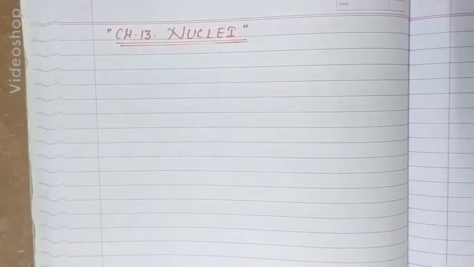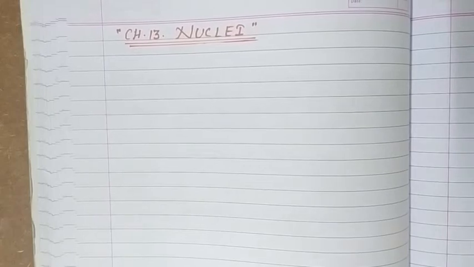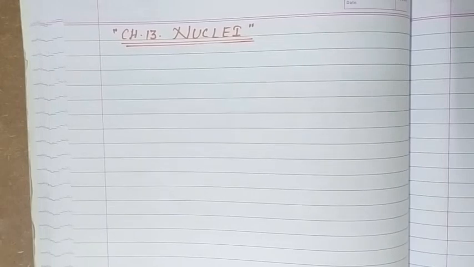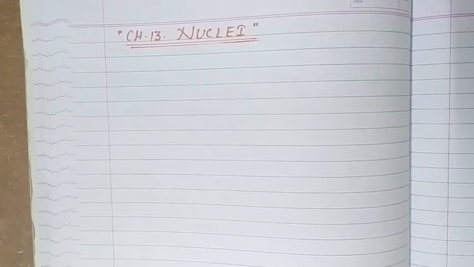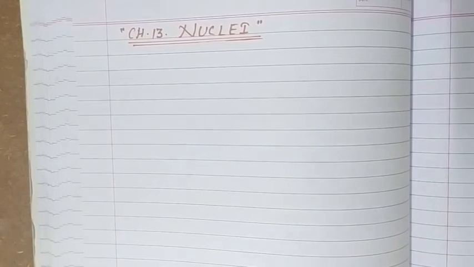Hello students, today we are going to start chapter number 13 of class 12, that is about nuclei. Previously we have studied about atoms, all the atomic models, and from the Rutherford model it was first shown that at the center of the atom there is a region which consists of the charge and the mass of that atom, and we call that central core region the nucleus.